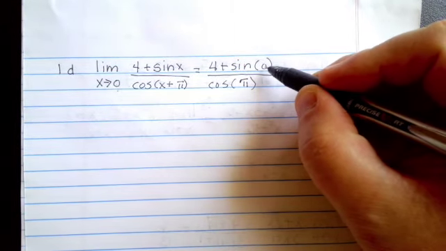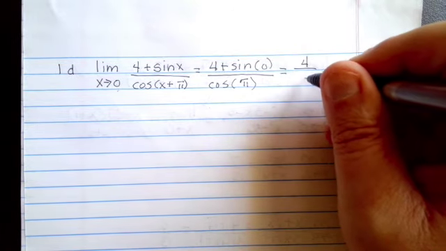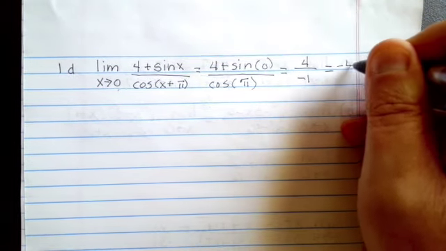Now the sine of 0 is 0, so that's going to give us 4 in the numerator, and the cosine of pi is negative 1, so I believe that that is negative 4.